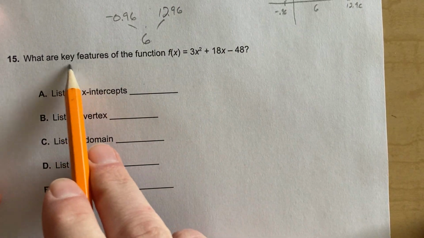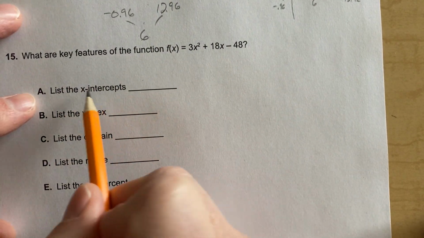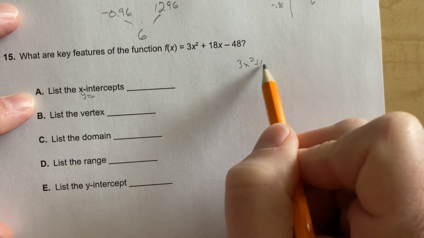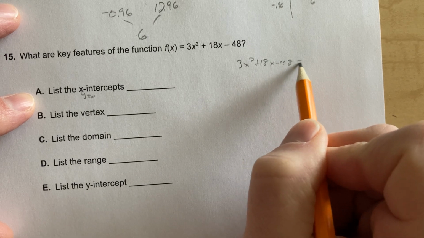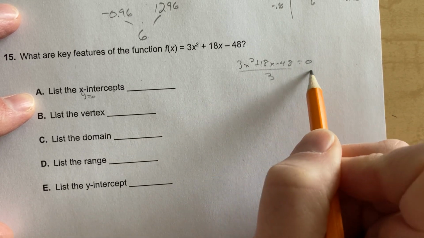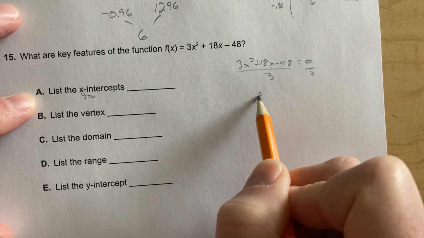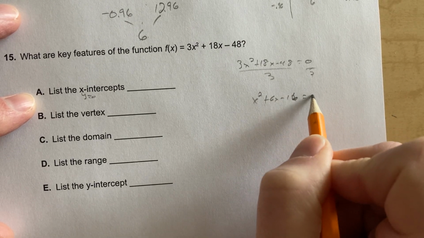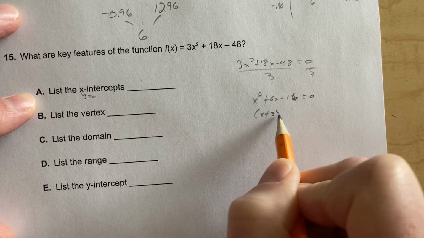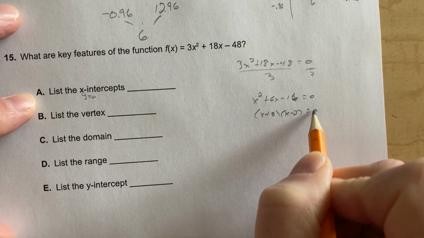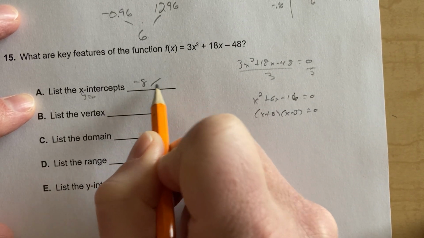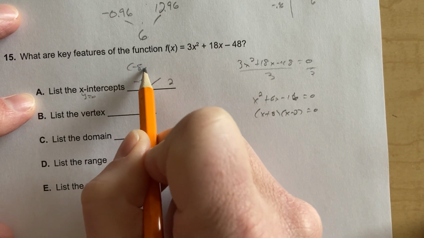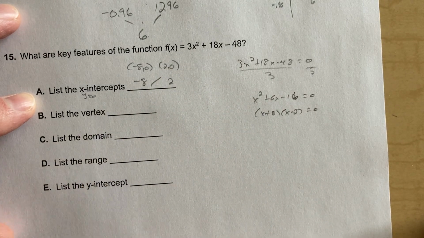And then this one here, what are the key features of this? X-intercept is where y equals 0. So if I set this equal to 0, 18x minus 48. For this one, actually, I can divide everybody by 3 and go x squared plus 6x minus 16. And I can factor that into x plus 8, x minus 2, which gives me -8 and +2, or -8, 2, depending on how you like to write it.